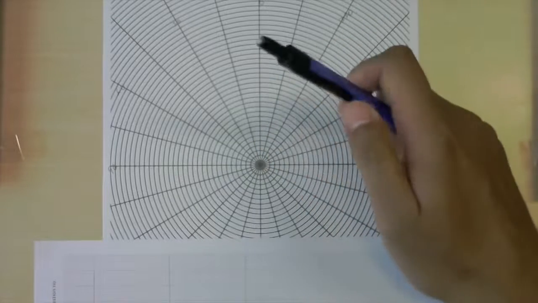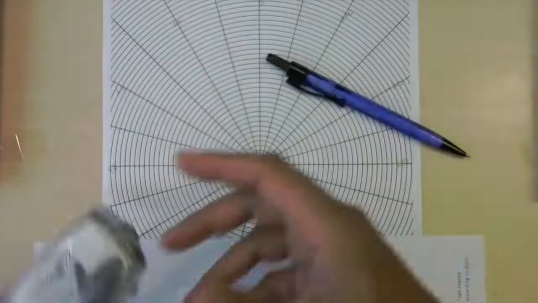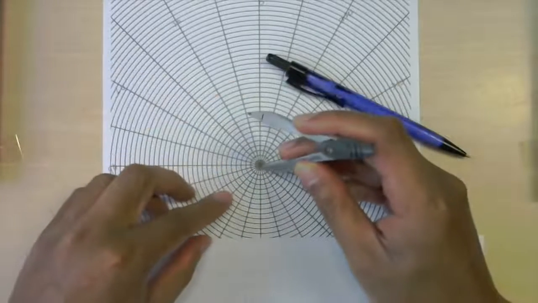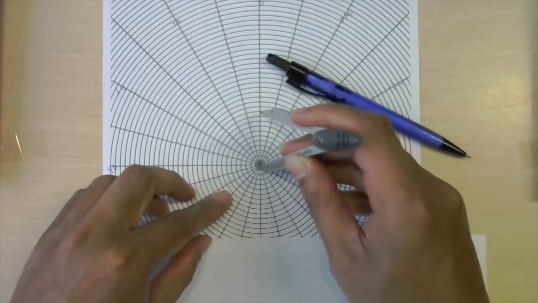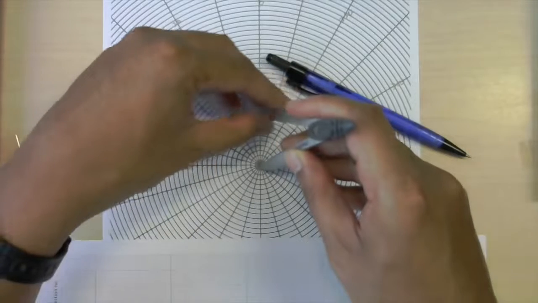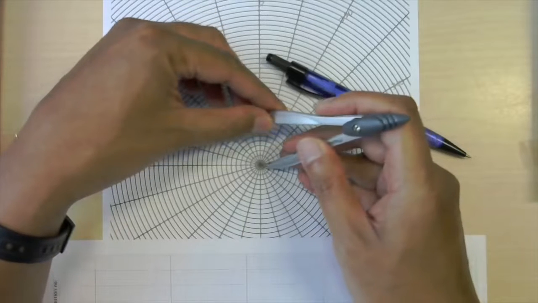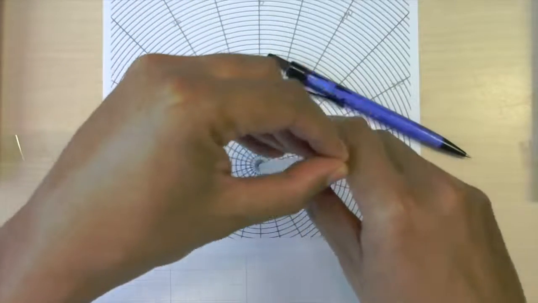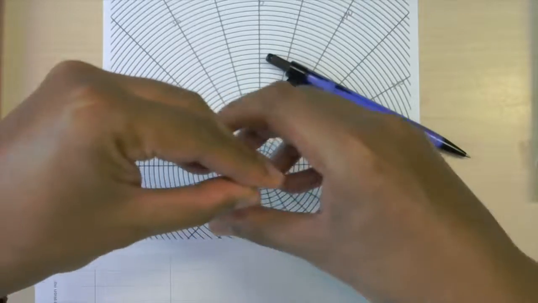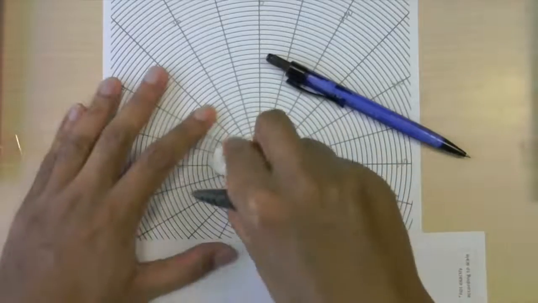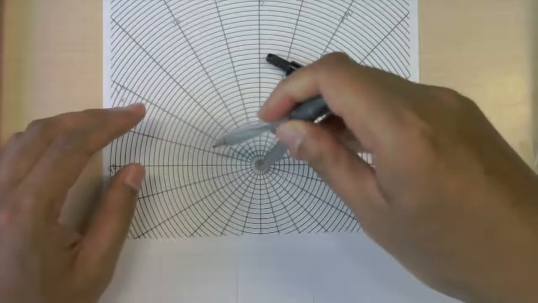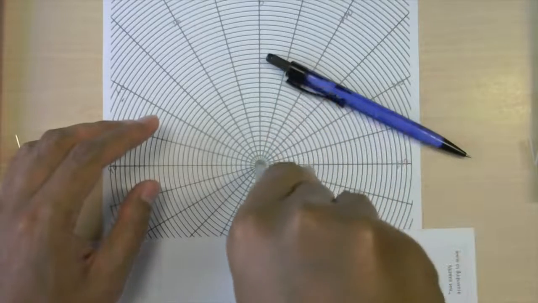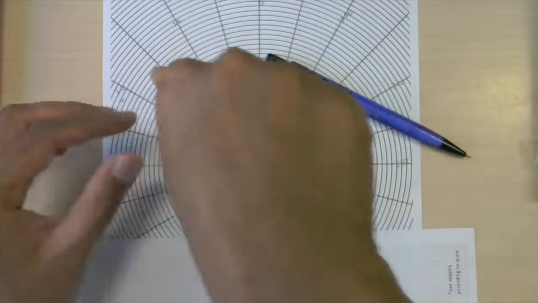So this will be the base circle. Let's just draw that to make it proper.